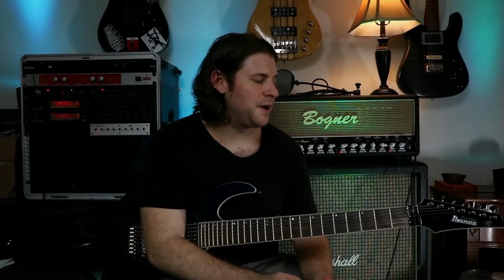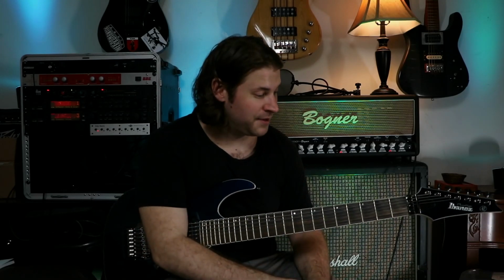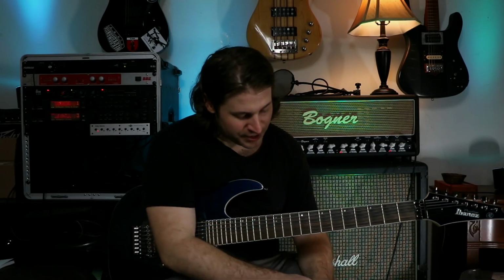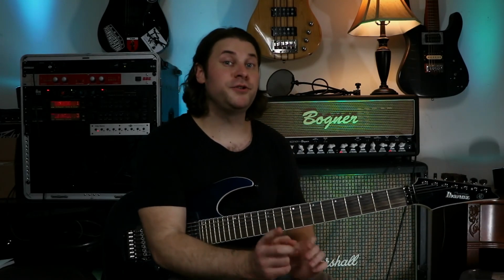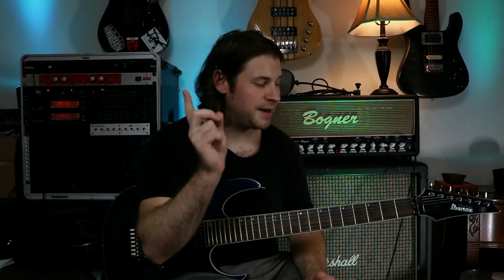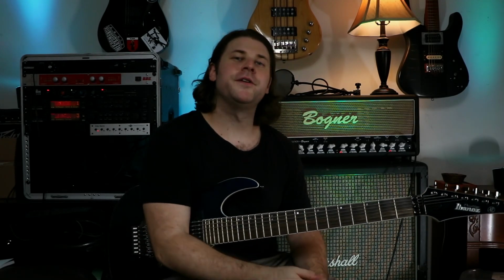Now the cool part about this is that the two parts kind of clash, because Kevin Moore is playing the natural 2nd on the top, but John Petrucci is playing the flat 2nd on the bottom. What also is happening is Kevin Moore is playing the major 3rd, the natural 3rd on the top, and John Petrucci is playing the flat 3rd on the bottom. I'm starting to see a pattern with this Awake album here, and I don't think I like it very much.